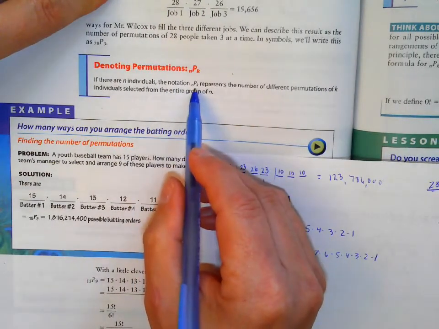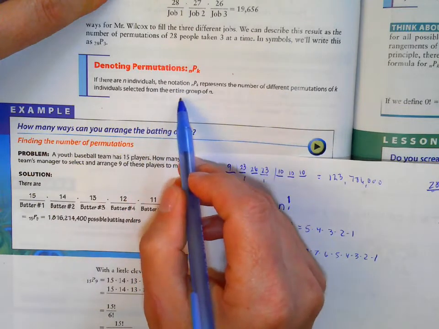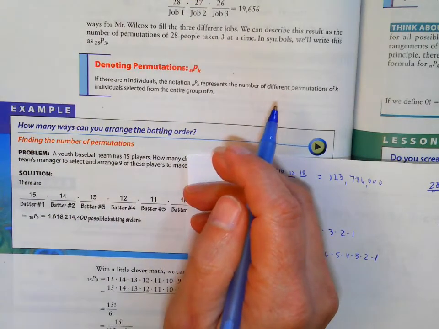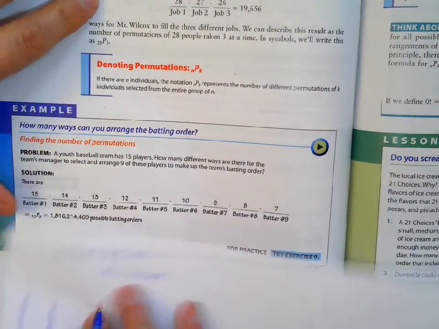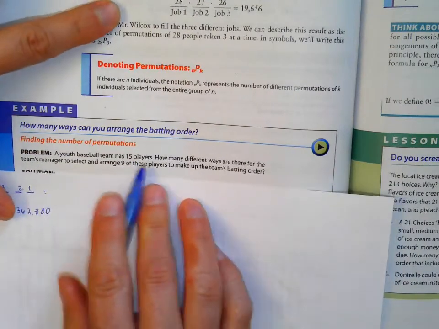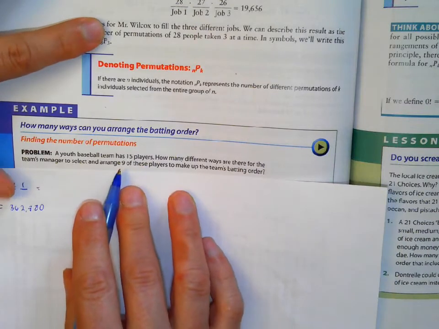We can use permutations if the number of different permutations is selected from an entire group. We'll talk about combinations tomorrow. This is permutations though. Let's say a youth baseball team has 15 players. How many different ways are there to select 9 people to bat?